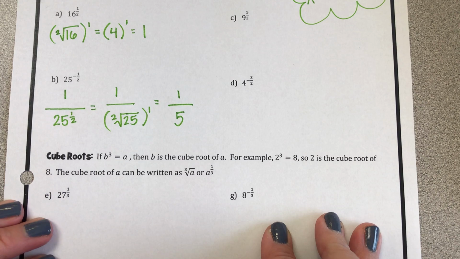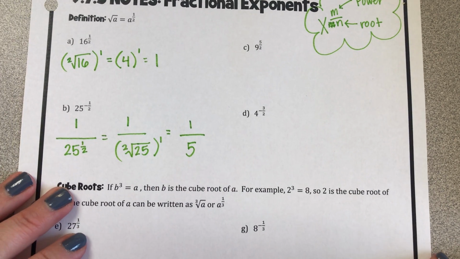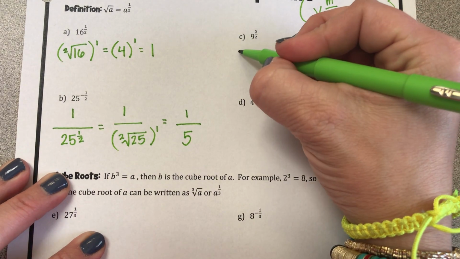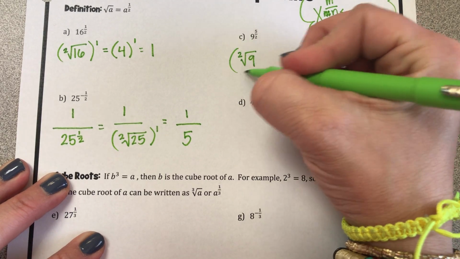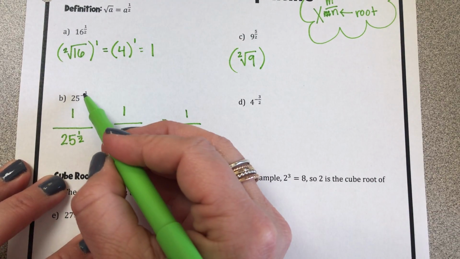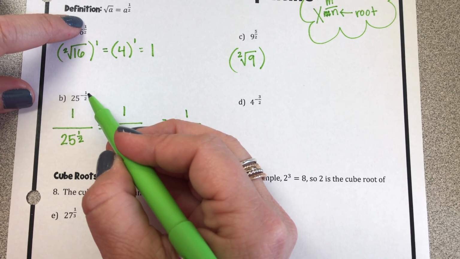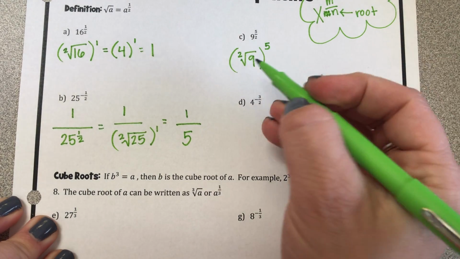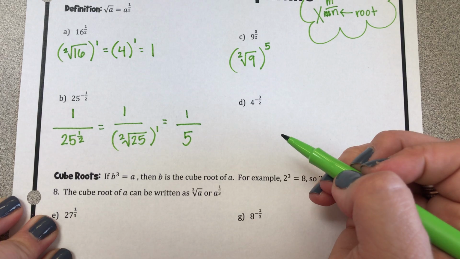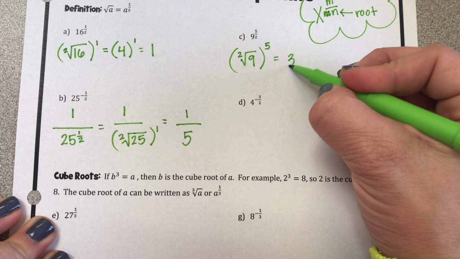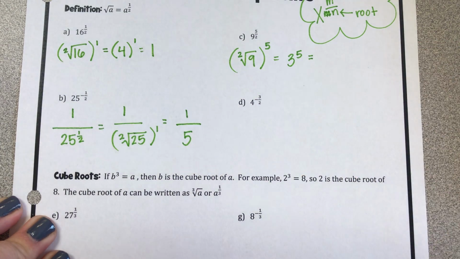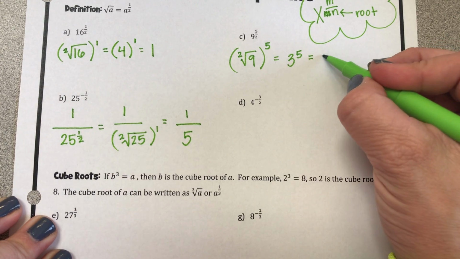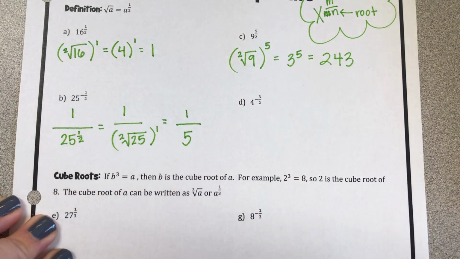Okay, let me make sure y'all can see that. There we go. So let's talk about this one. This is again why I wrote it like that. It's the square root of 9, but now it's not the first power. On these two, 1 was the numerator of our fractional exponent. Now 5 is. So it's the square root of 9 raised to the 5th power. We know the square root of 9 is 3. So it's 3 to the 5th power, which is 3 times 3 times 3 times 3 times 3, which is 243.